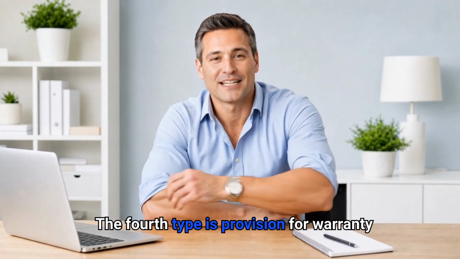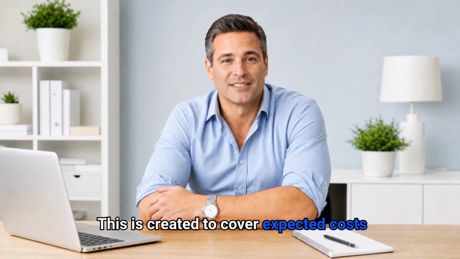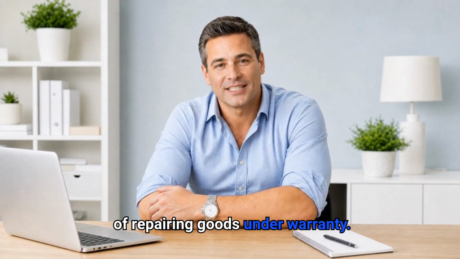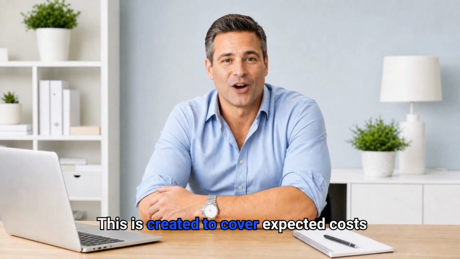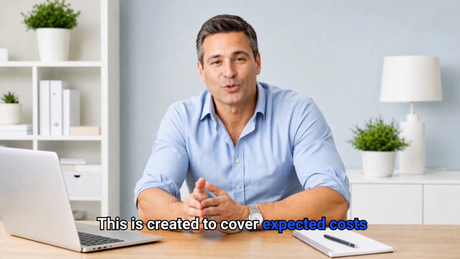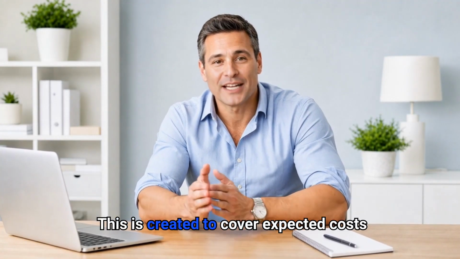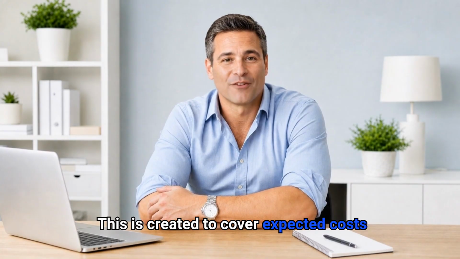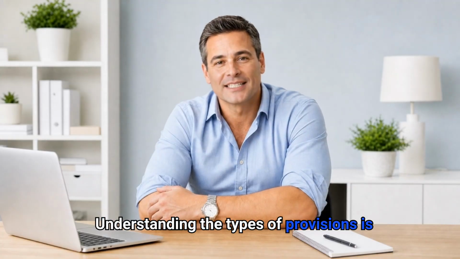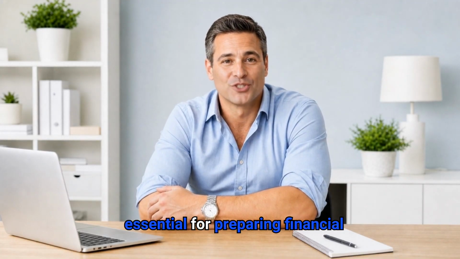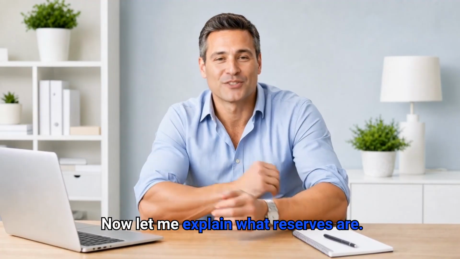The fourth type is provision for warranty claims. This is created to cover expected costs of repairing goods under warranty. The fifth type is provision for legal claims. This is created to cover expected costs of legal disputes. The sixth type is provision for restructuring. This is created to cover expected costs of reorganizing the business. Understanding the types of provisions is essential for preparing financial statements. This is frequently tested. Now, let me explain what reserves are.